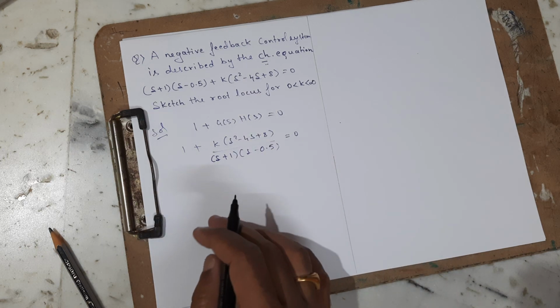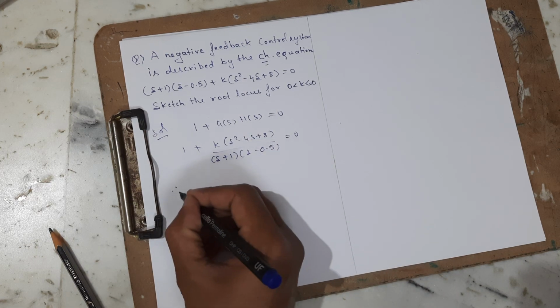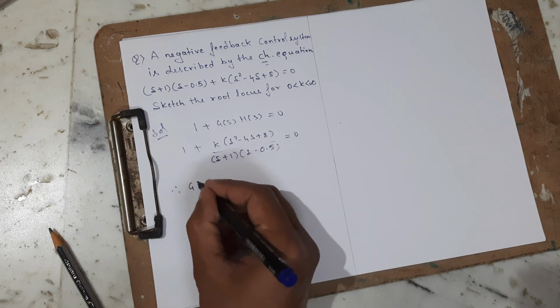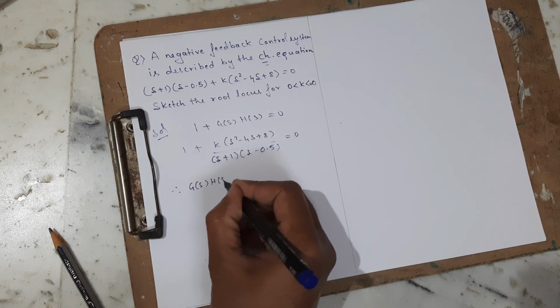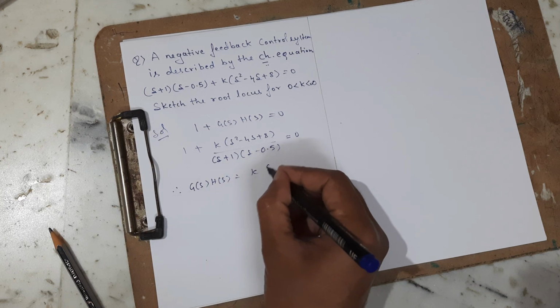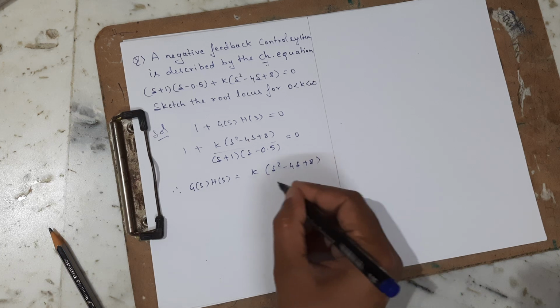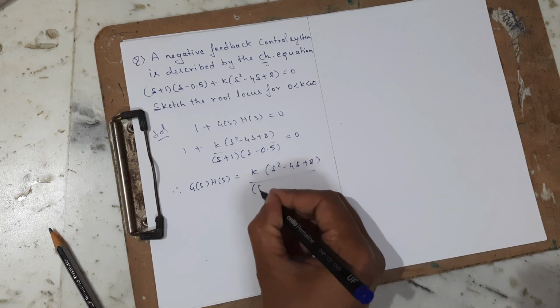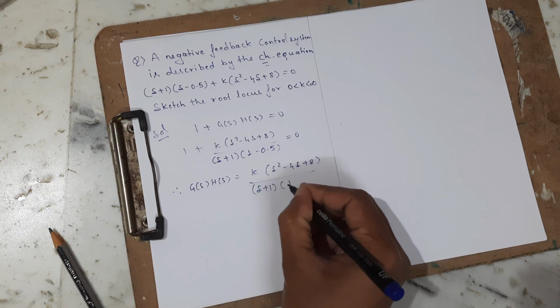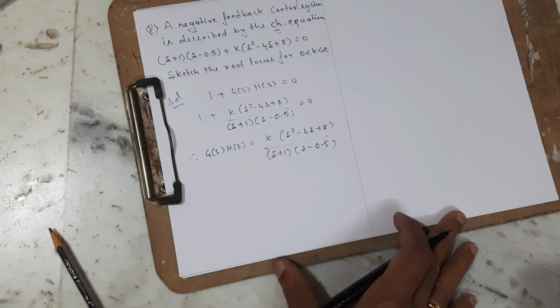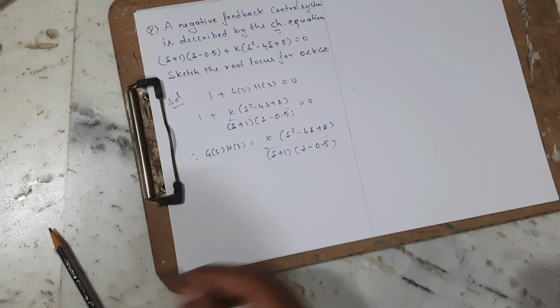Therefore, what is G(s)H(s)? This is the open loop transfer function. G(s)H(s) equals K(s² minus 4s plus 8) divided by (s plus 1)(s minus 0.5). So I got the G(s)H(s).